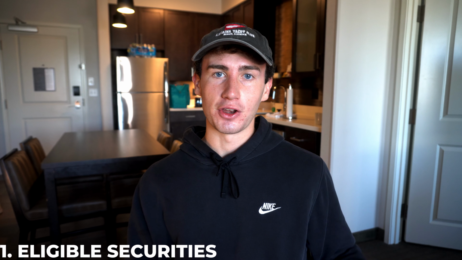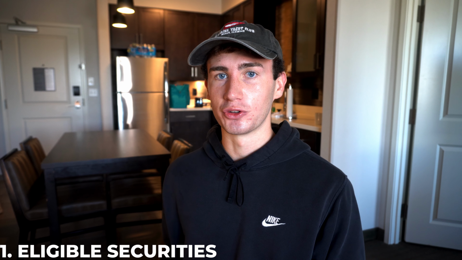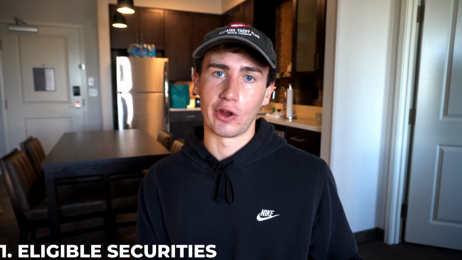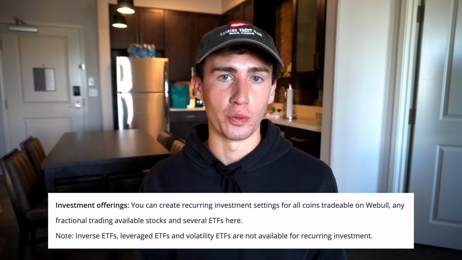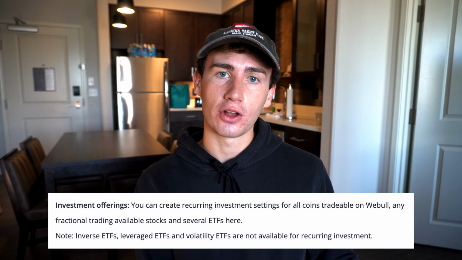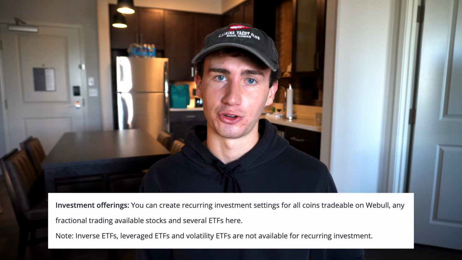Okay, so recurring investment on Webull is a great feature and definitely long awaited, but there are a few things that you need to know before setting this up yourself. First, not all assets available on Webull to trade are eligible for recurring investment. In fact, the only assets that you can set this up for are all crypto coins tradable on Webull, as well as all stocks and ETFs that are eligible for fractional share trading.